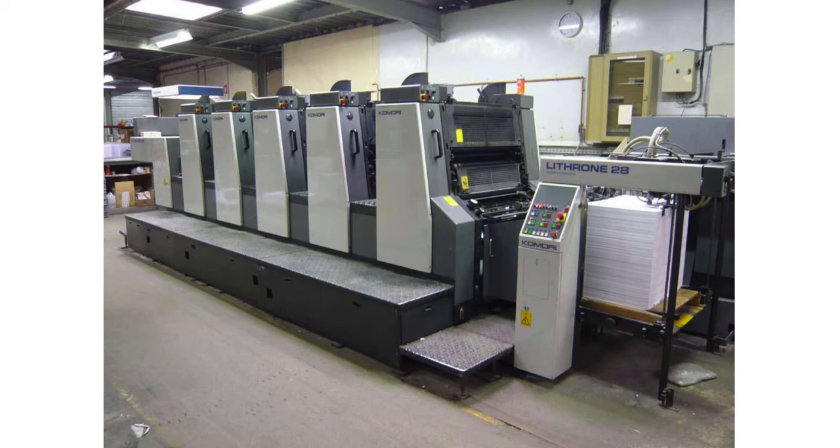Offset lithography is the commercial process where you can take ink, apply it to a printing plate, which then gets rolled and passed on to a printed piece of paper. Now, there have been great advancements in offset printing over the years, and it's still one of the tried and true commercial methods for printing.